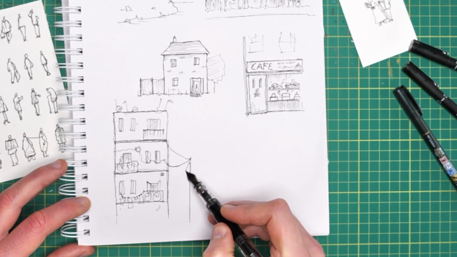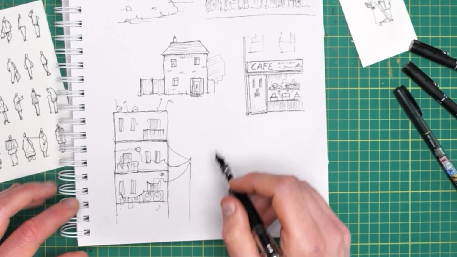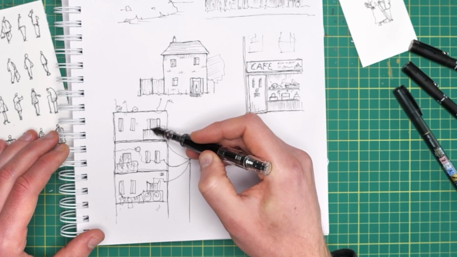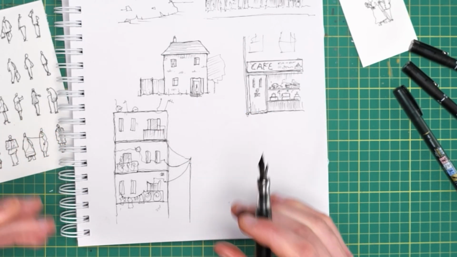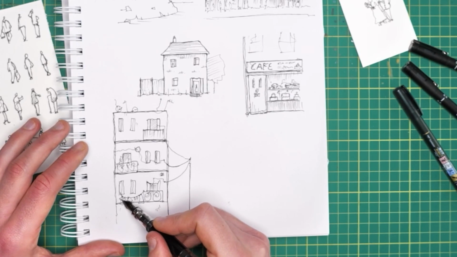Have these wires just tangling all around. They can tangle up and down around these buildings and going into the houses. Just a little bit of fun. Again, simple ideas, shapes, lines, loops, nothing at all complicated.